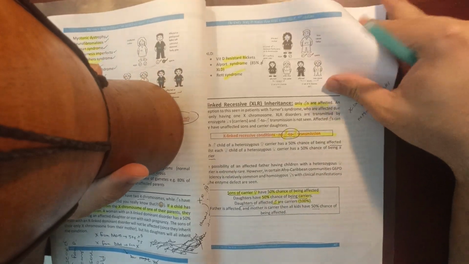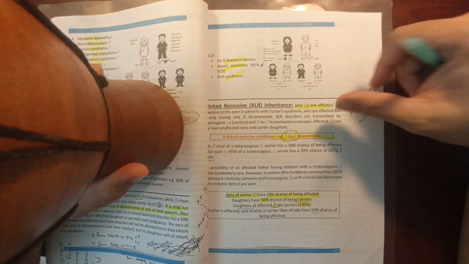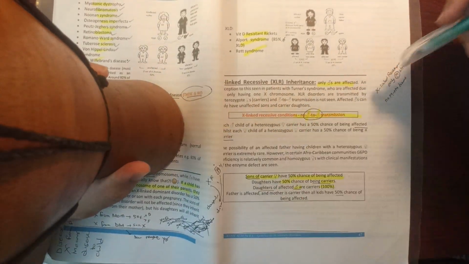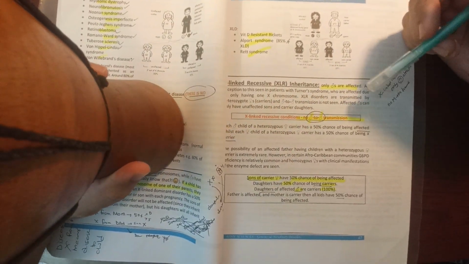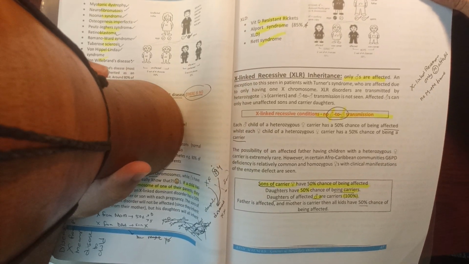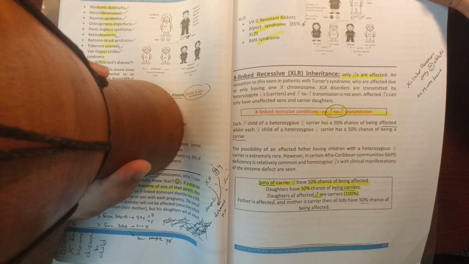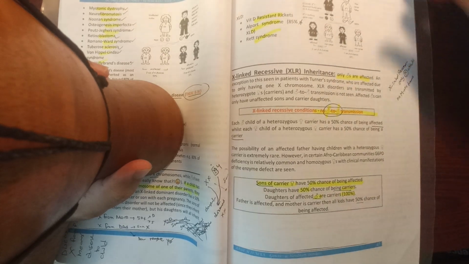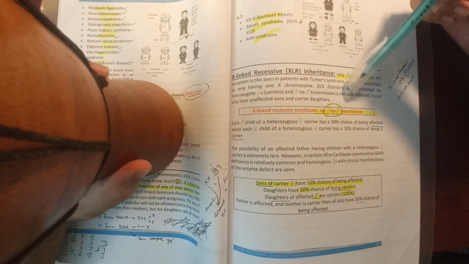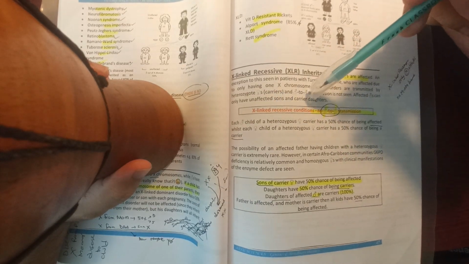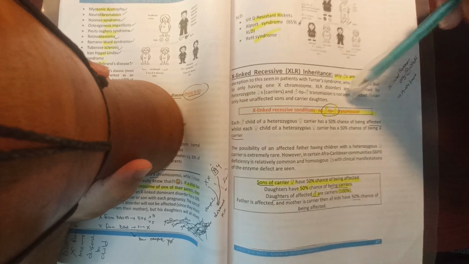Next is X-linked recessive disorder. It's also tricky. X-linked recessive, XLR inheritance. Only males are affected here, and an exception to this is patients with Turner syndrome, who are affected due to only having one X chromosome. XLR disorders are transmitted by heterozygote female carriers, and male-to-male transmission is not seen. A male can only have unaffected sons and carrier daughters. X-linked recessive, no male-to-male transmission. We will understand that by seeing the diagram.